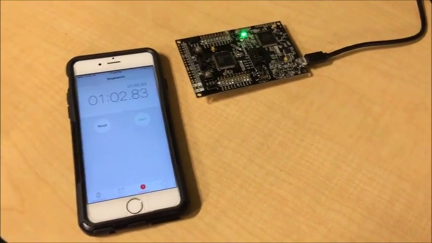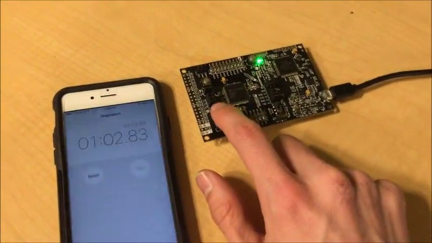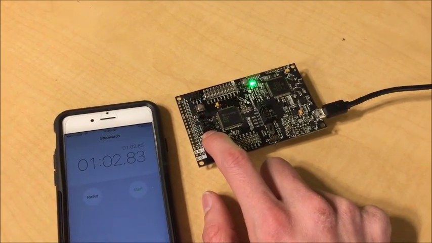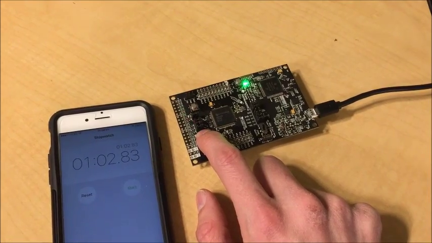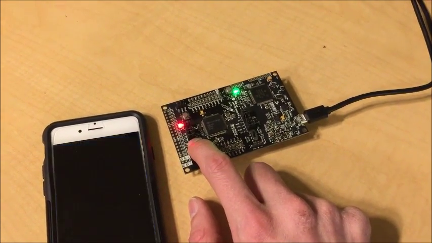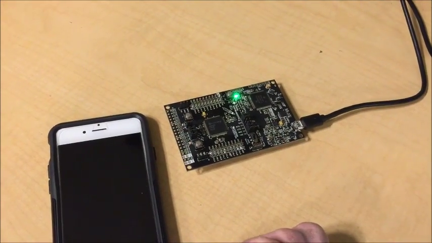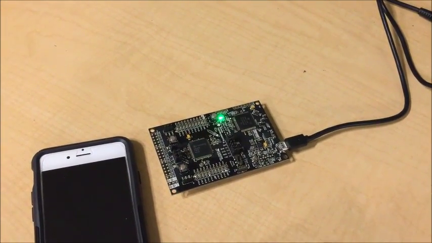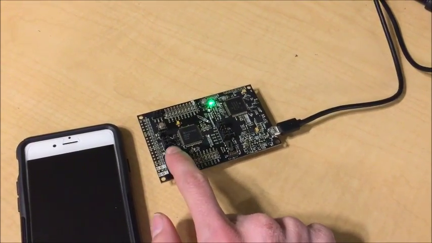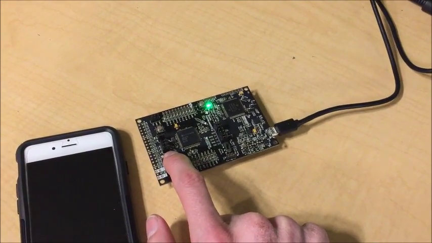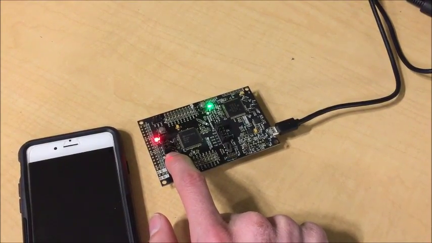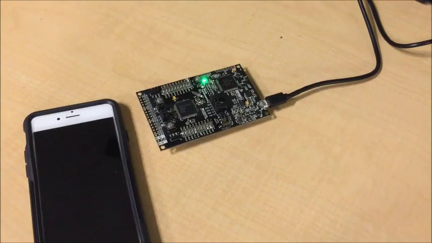Now to show the watchdog timer, if I push and hold it for 1 second, the red LED comes on for a second, and that indicates the board was reset, and it just keeps doing that 1 second at a time until I let go. And if I let go, the board restarts and starts writing once again. So I'll do it one more time. I hold the pin down, the LED turns on, and the board resets, just like described in the project.